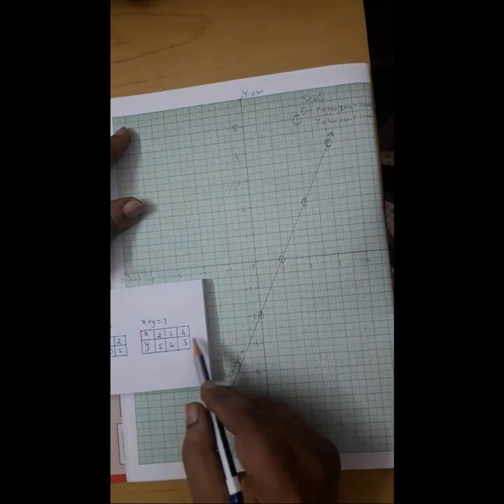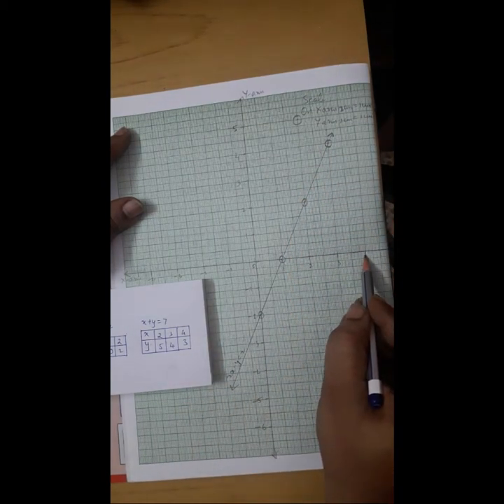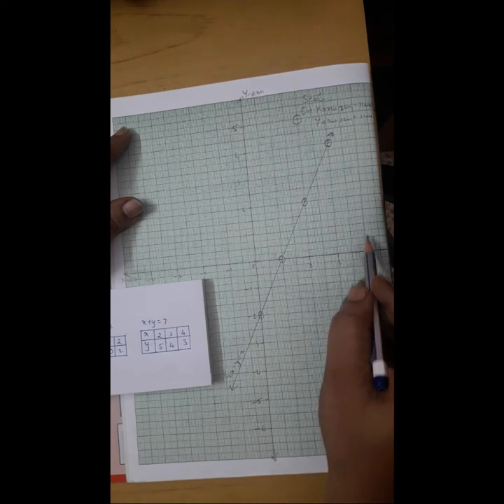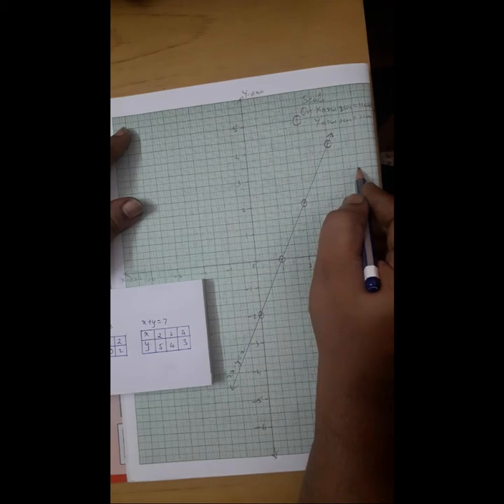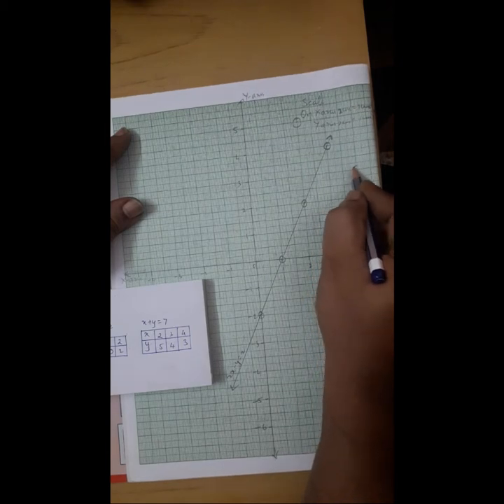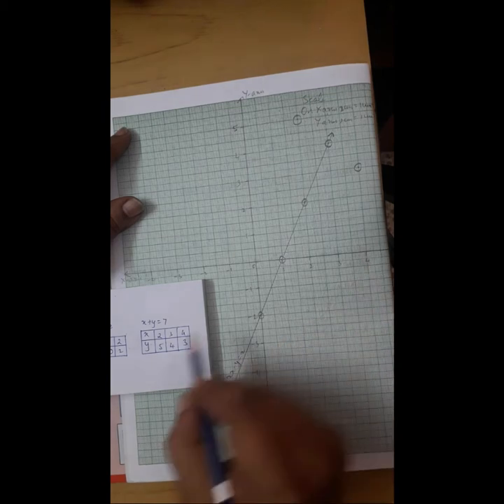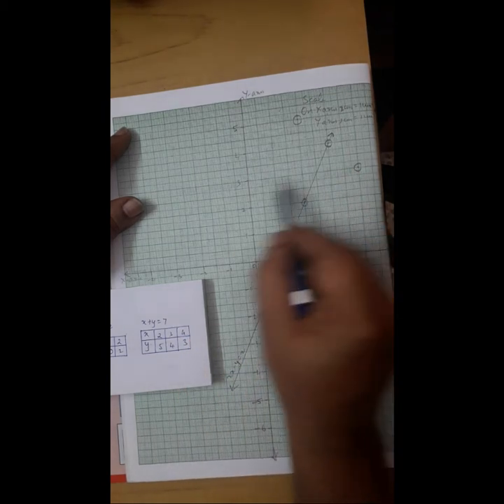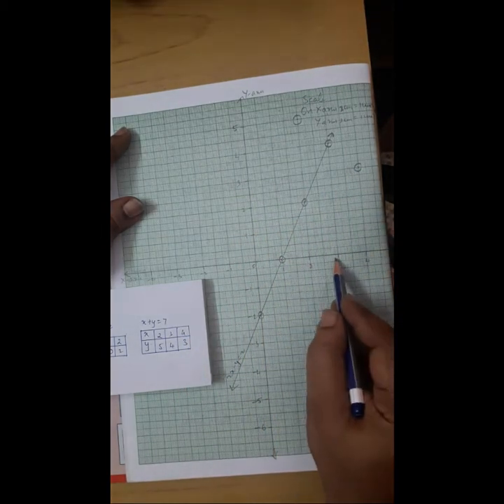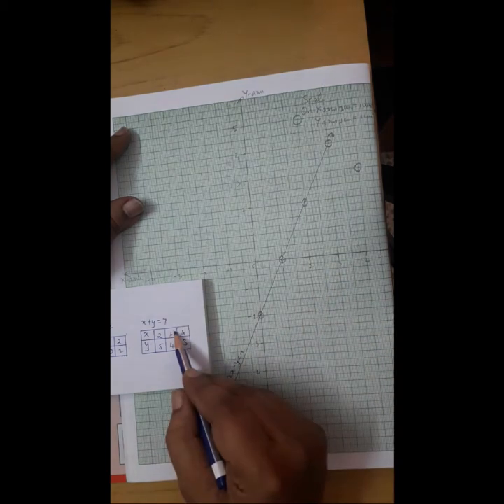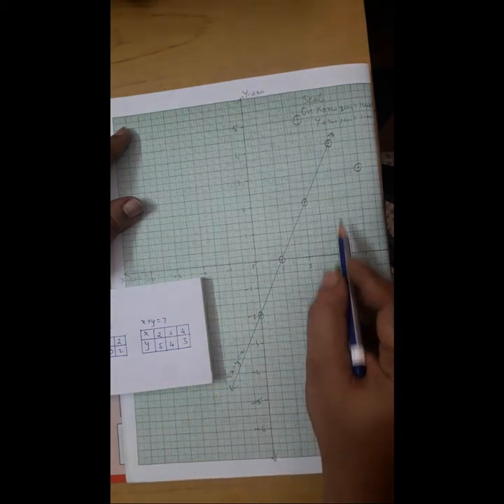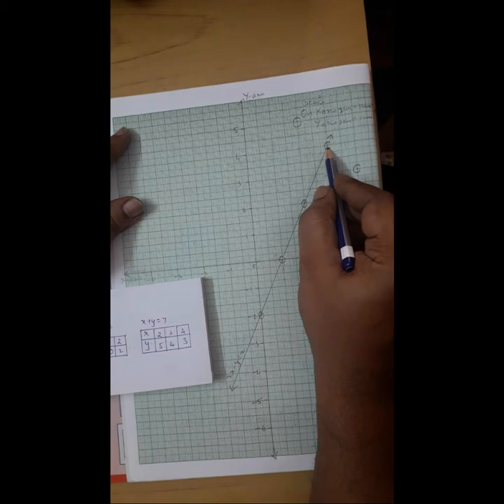And when x is equal to 4, y is equal to 3, so we get the point over here. So when on the x-axis it is 4, on the y-axis it is 3. On the x-axis when it is 3, the y-axis it is 4.